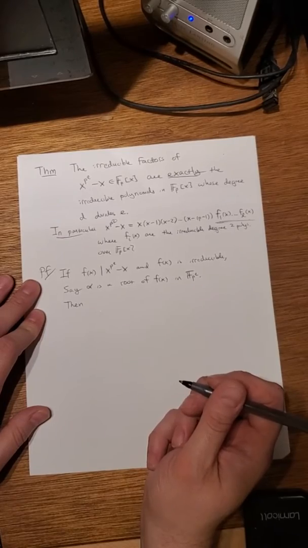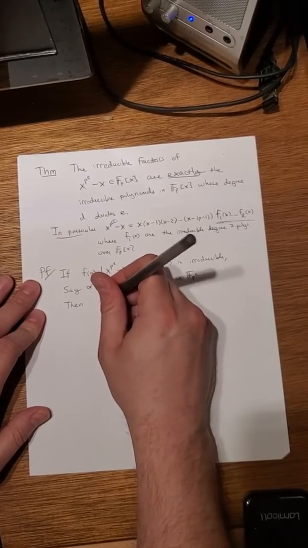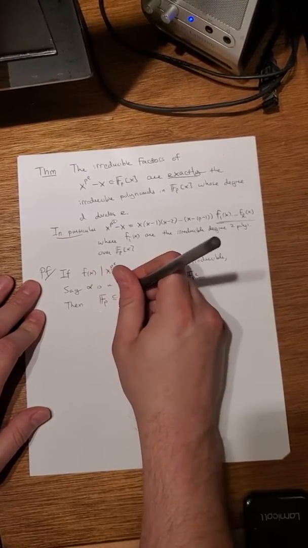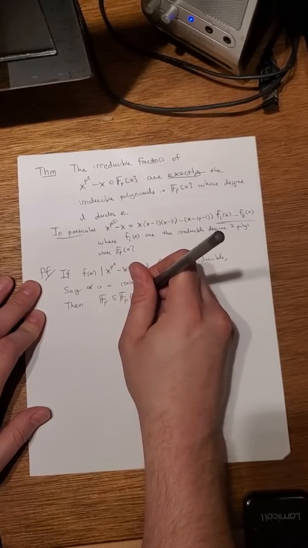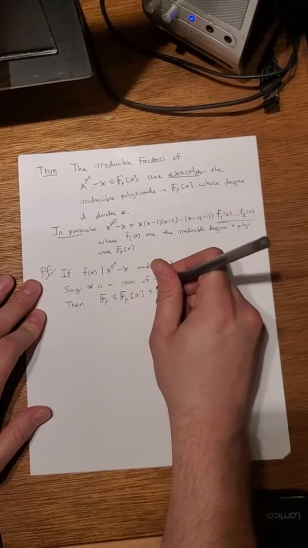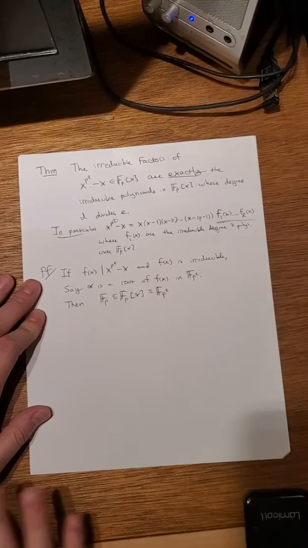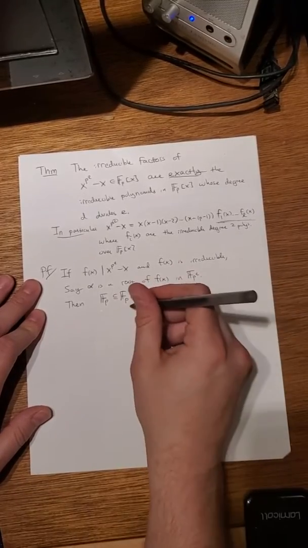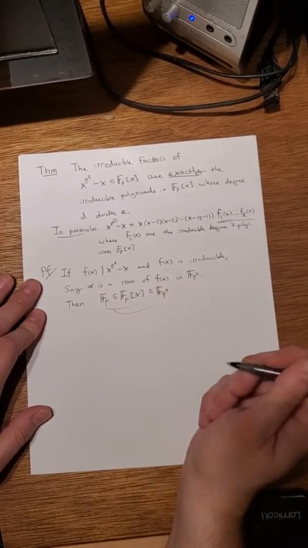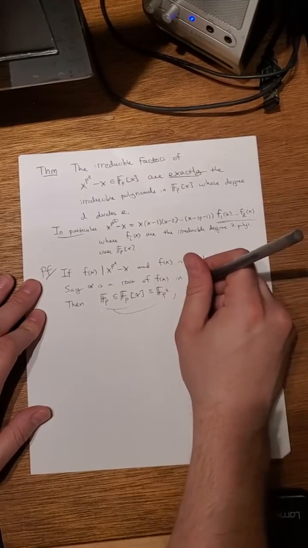Right? Then we have Fp inside Fp(alpha) inside F_{p^e}, just by construction. And this degree has to divide that one, just like we've seen previously.